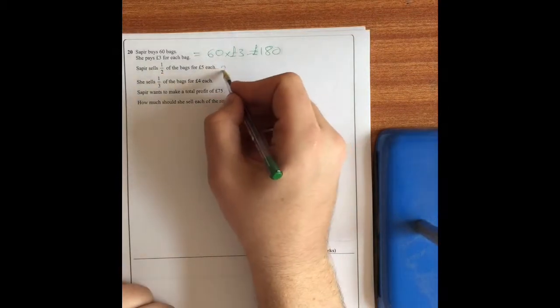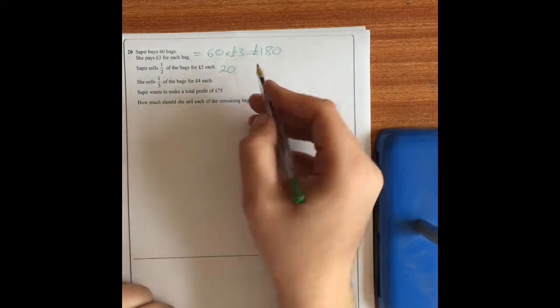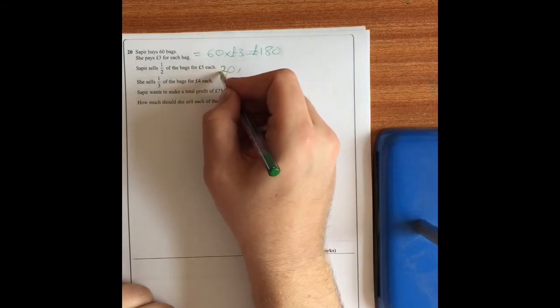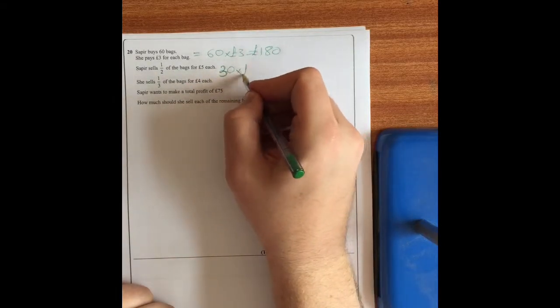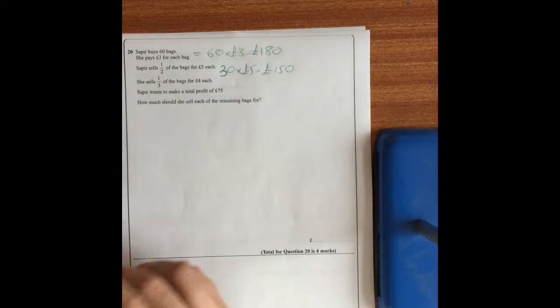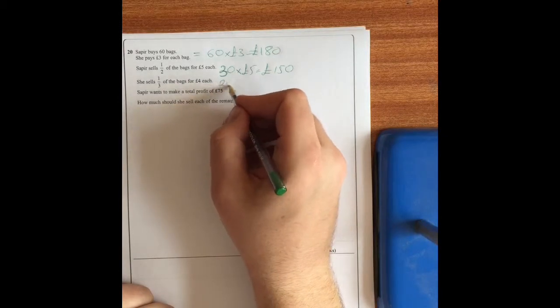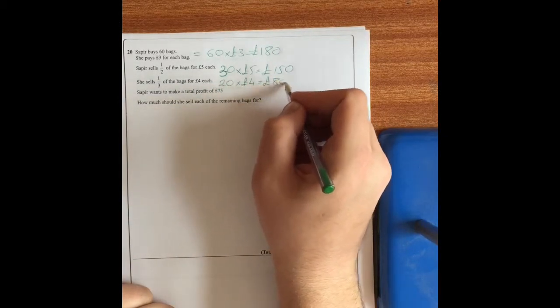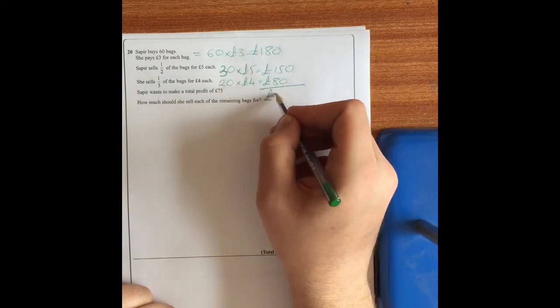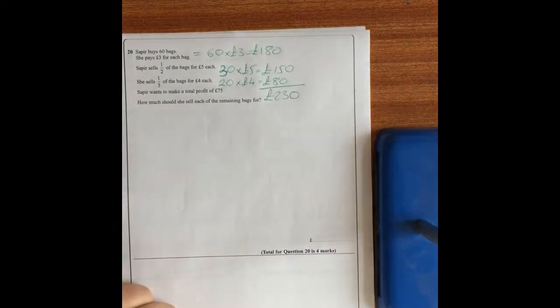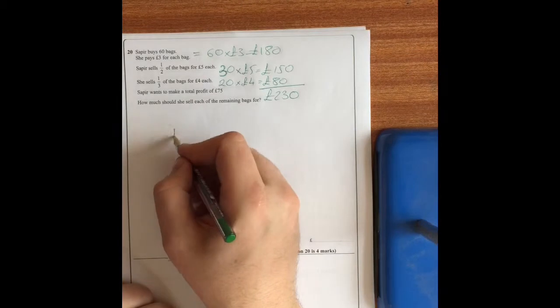Half of the bags is 30. She sold at £5 each. So that is £150. A third of the bags is 20. She sold at £4 each. That is £80. So far, she has sold them for £230, meaning she's made a £50 profit. There are still 10 bags remaining.